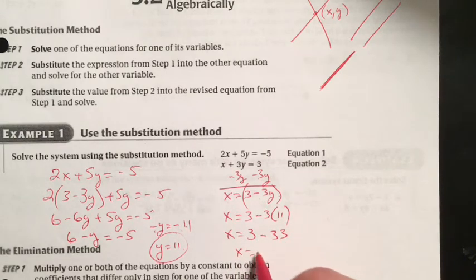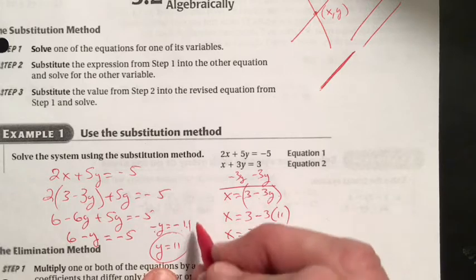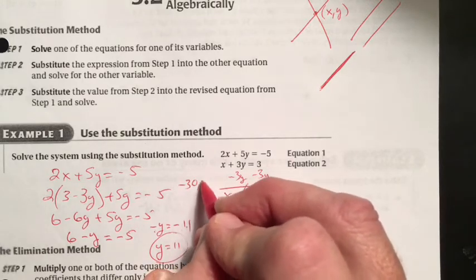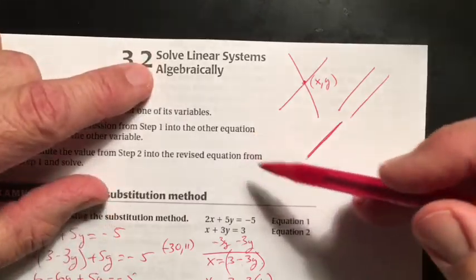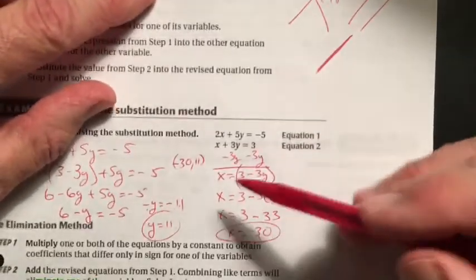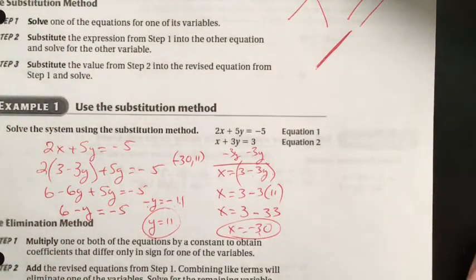Combining that, x equals negative 30. So there's our point: negative 30, 11 is where the two lines meet. Now, that's a big number, so you wouldn't want to graph that. That's why the algebraic method sometimes pays, because things are more contained than on a large graph.